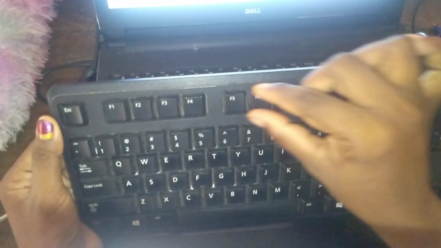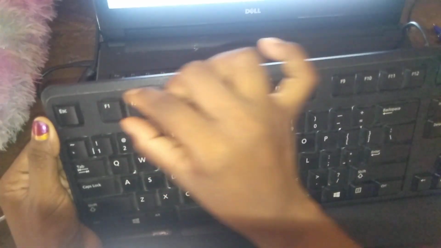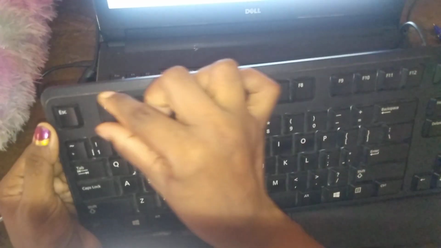And here we have 12 functional keys. Each key has different functions, so each key's functions will be introduced in upcoming sessions. In our upcoming session, I'll be introducing each functional key's functions and where they are used.